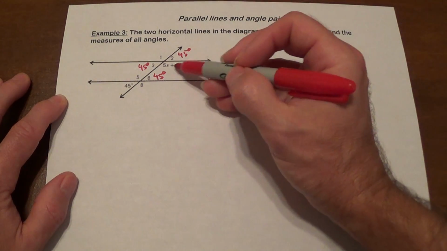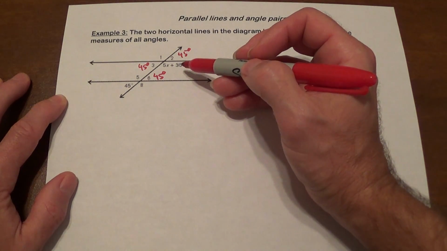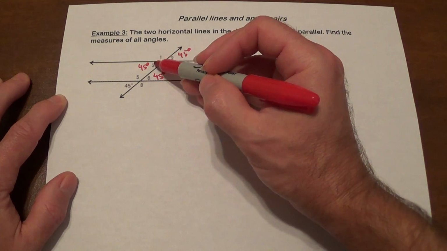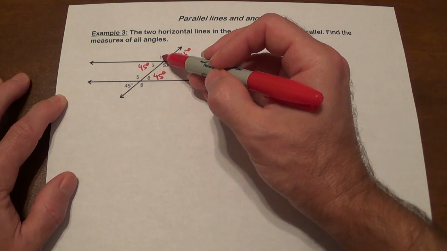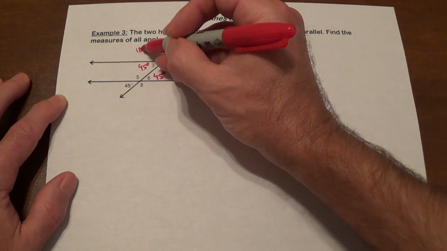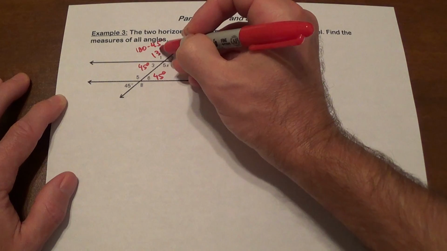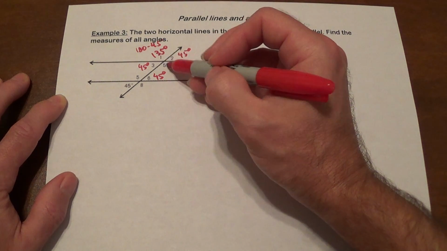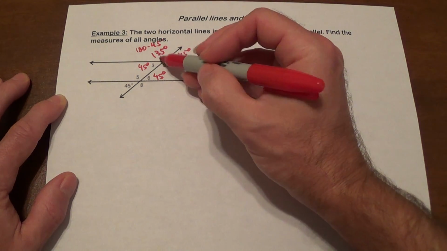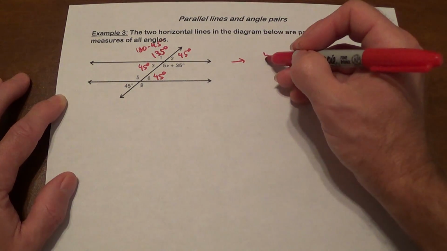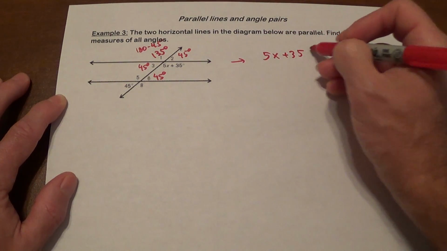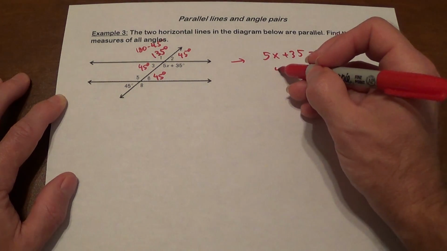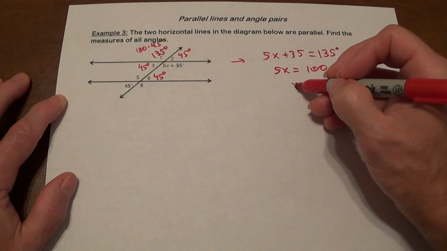So this angle is not given to us. What we do is we can figure it out by doing the following. If I know this angle is 45, these two angles are supplementary, which means they add up to 180. So this angle here is going to be 180 minus 45, which is going to be 135. So 135 is this angle. This angle here is going to be congruent to it, so the measures are going to be equal. And then we know that 5x plus 35 is going to equal 135, right? And then 5x equals 100, and x is going to equal 20.